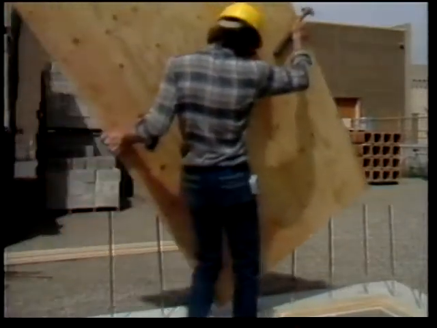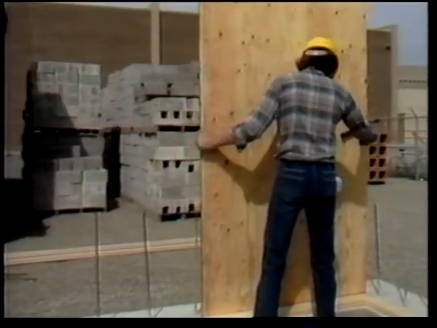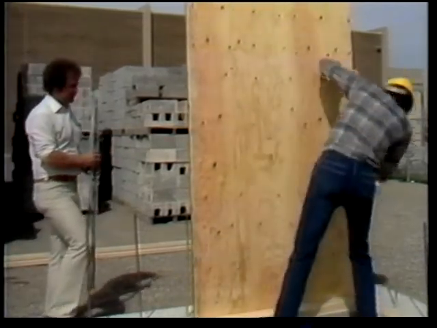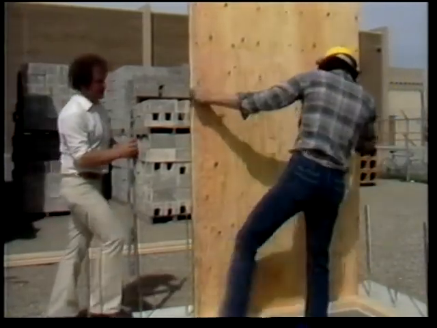Once the mud sills are in place, the form sheathing can be erected. The first sheet must be accurately located and plumbed before fixing to the mud sill.